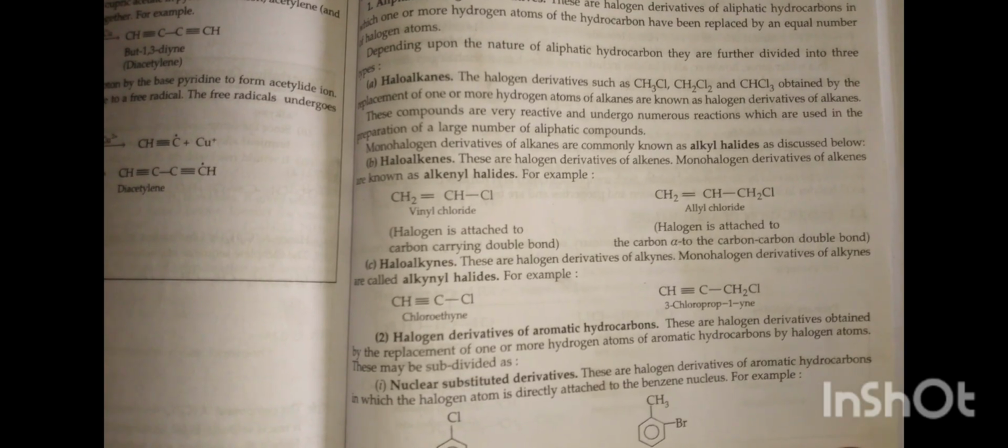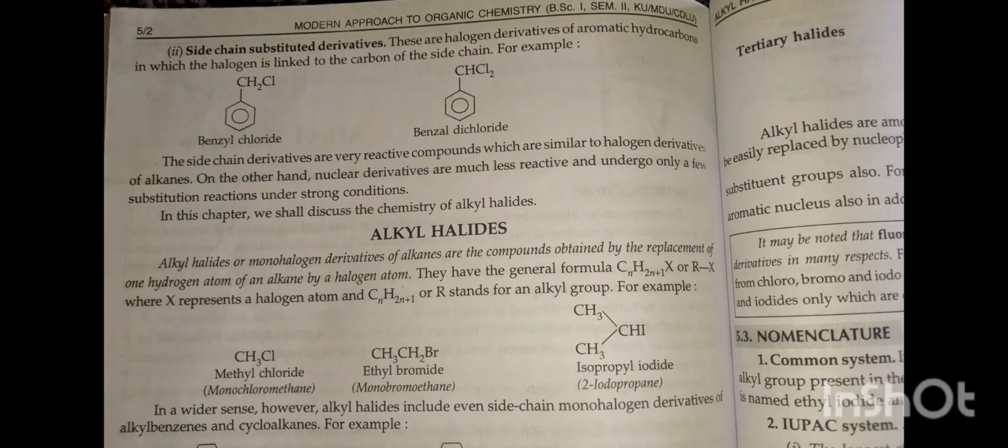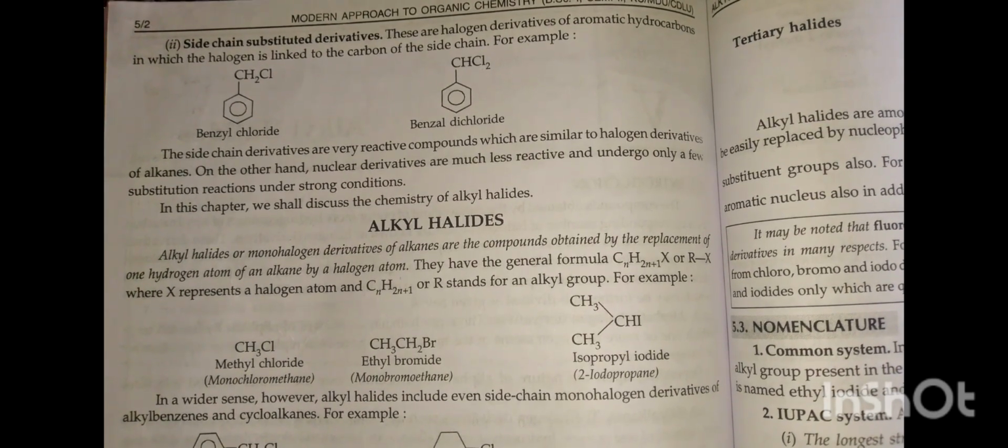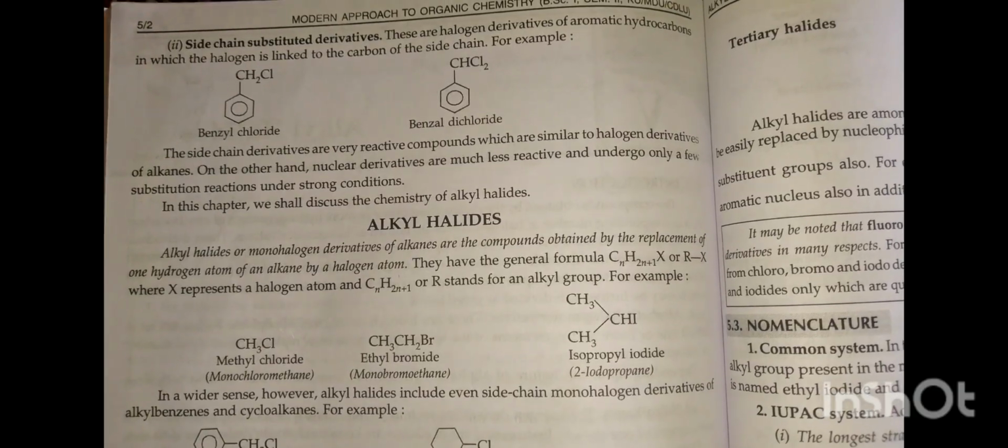Second is halogen derivatives of aromatic hydrocarbons. These are halogen derivatives obtained by the replacement of one or more hydrogen atoms of aromatic hydrocarbons by halogen atoms. These may be subdivided as nuclear substituted derivatives, side chain substituted derivatives, etc.